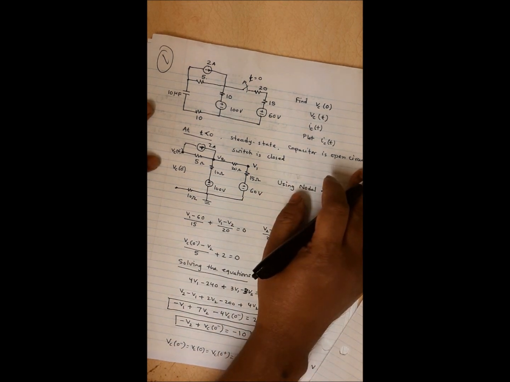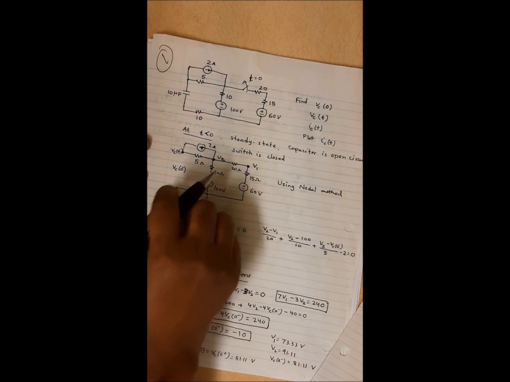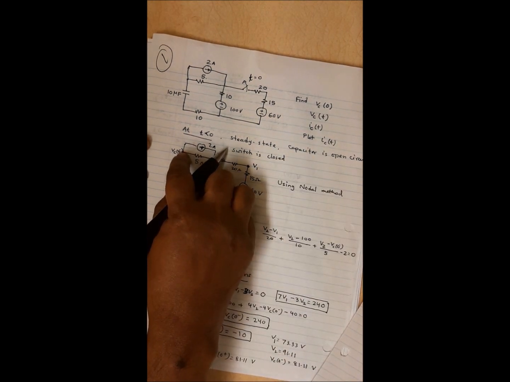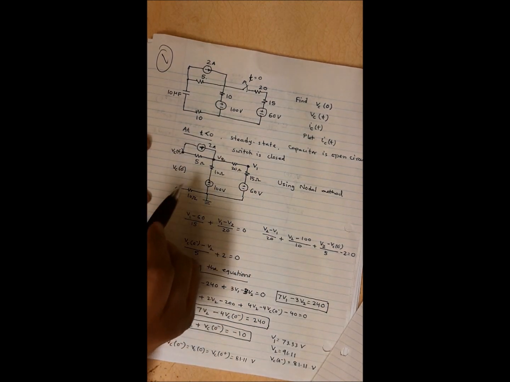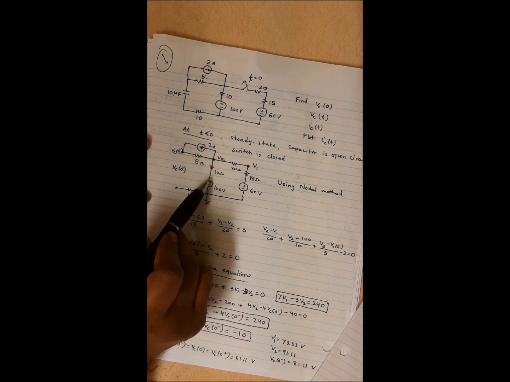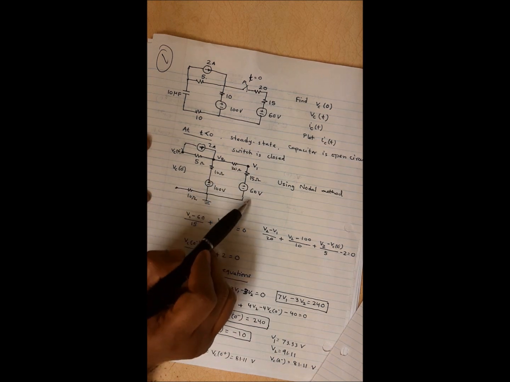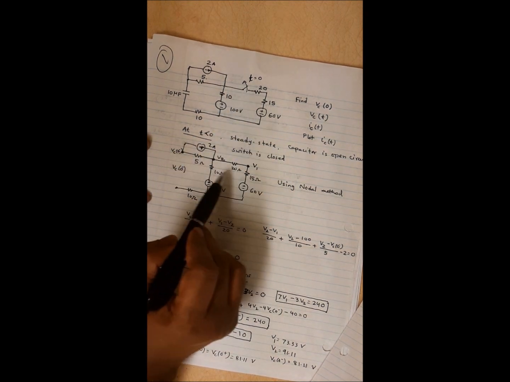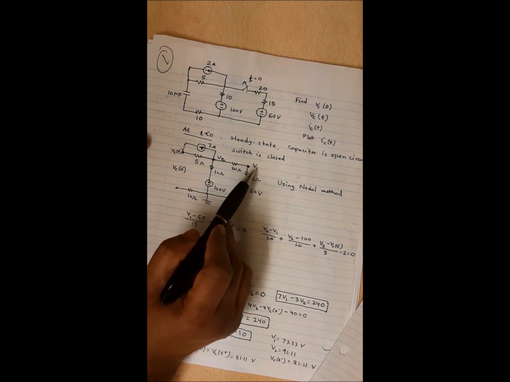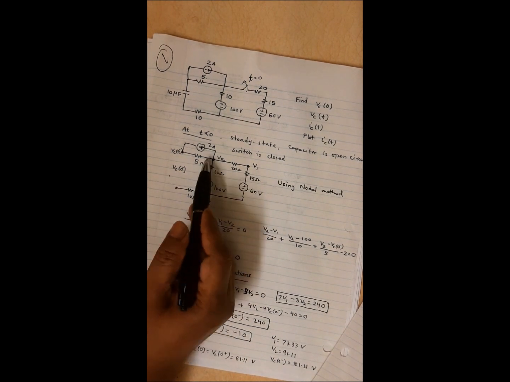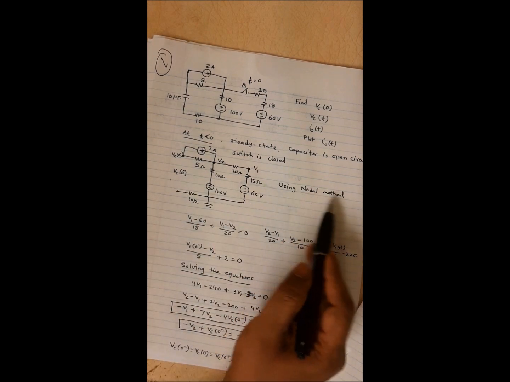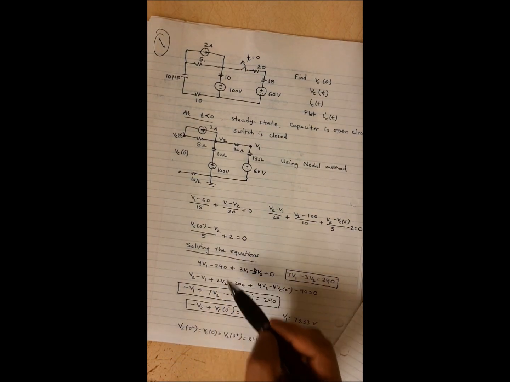The capacitor is open. So if the capacitor is open, you have to find the voltage here. This voltage will be 0 minus, and you see 5, 10, 20, 15, 60. The switch is closed. So now for finding the voltage here, we can apply the nodal analysis method. Here I show the procedure for how to find the VC0.